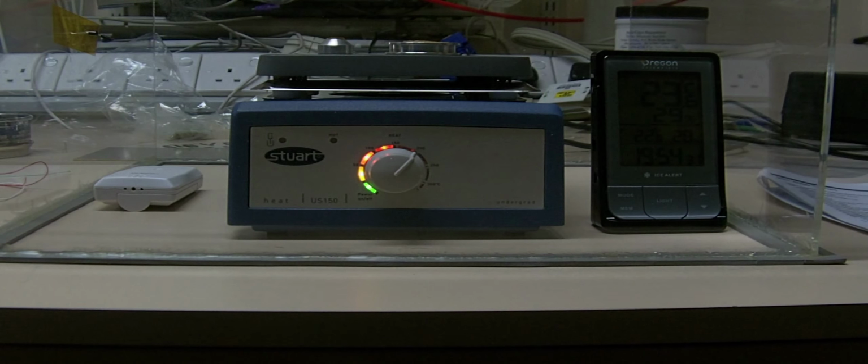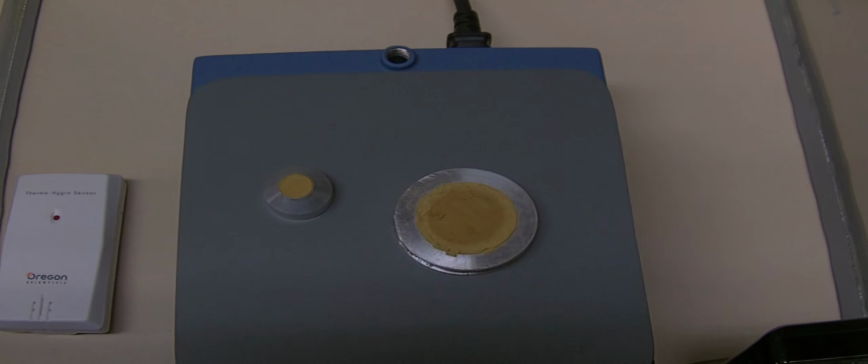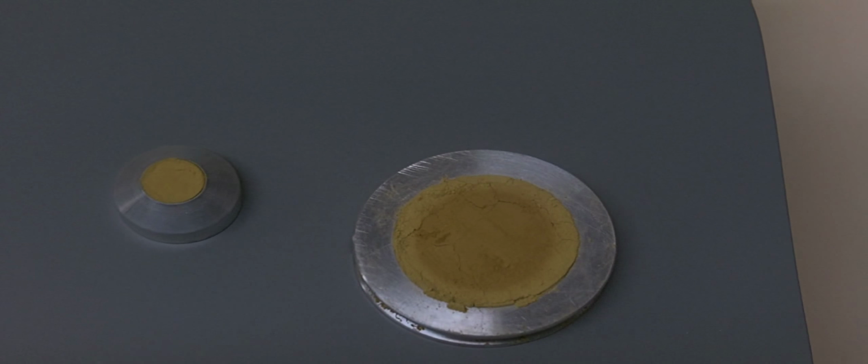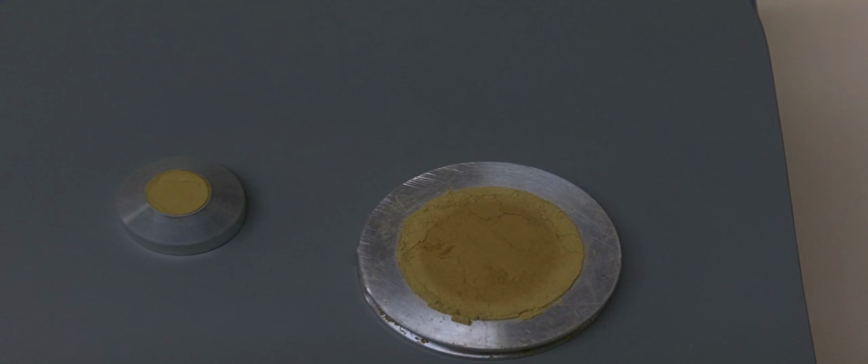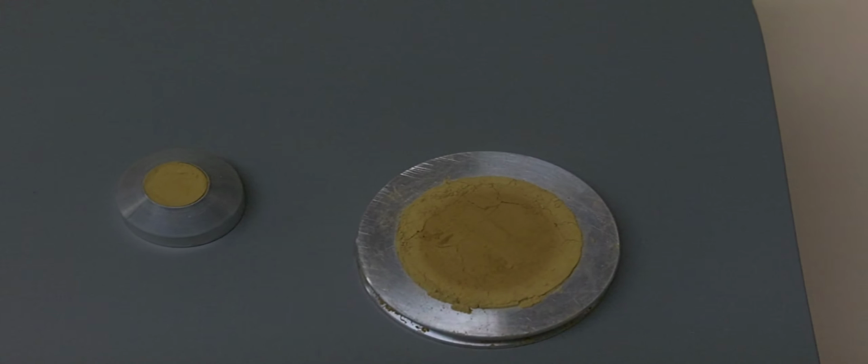Okay, so the next thing to do will be to just basically check that the sensors are working by seeing whether the temperature increases and the humidity drops. So let's leave it for a while and see what happens. Notice already that after only 5 minutes, they're already starting to change in colour around the outside edge as they heat up, as the water content within evaporates out into the box.